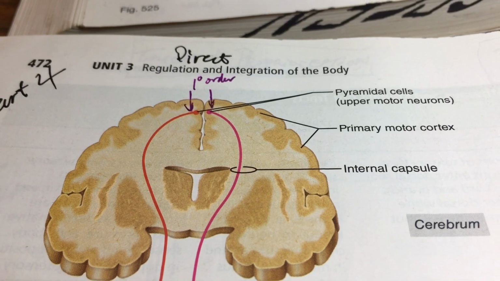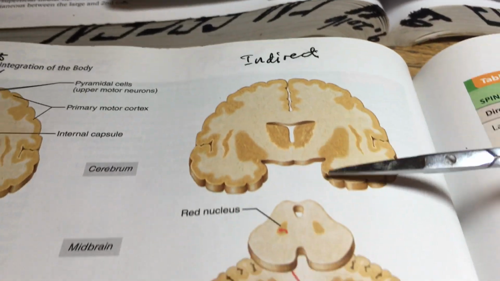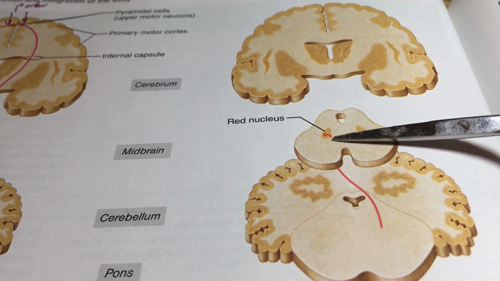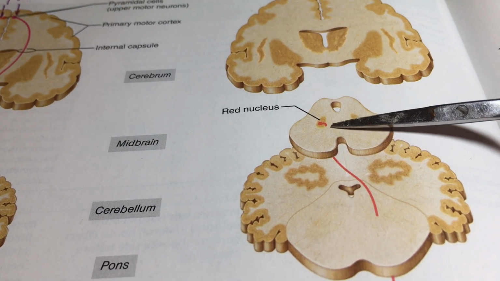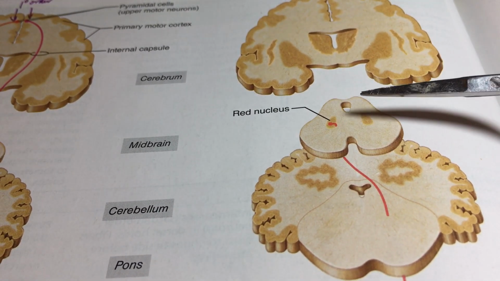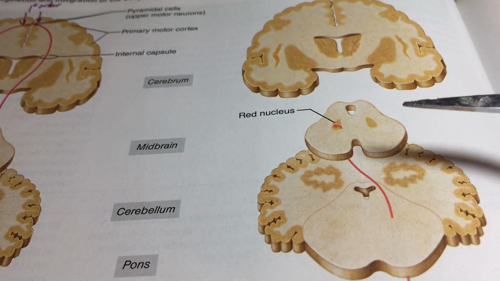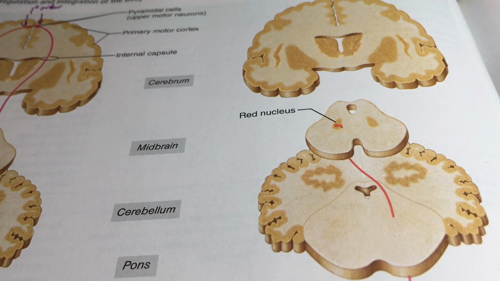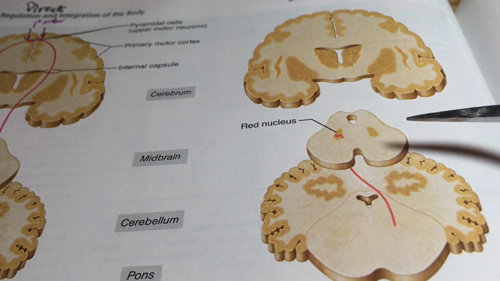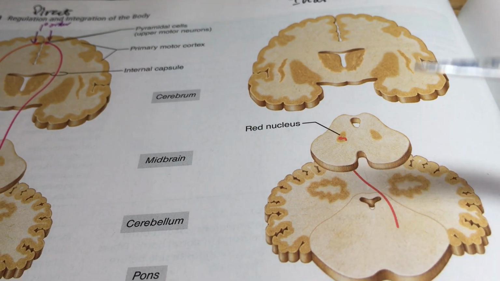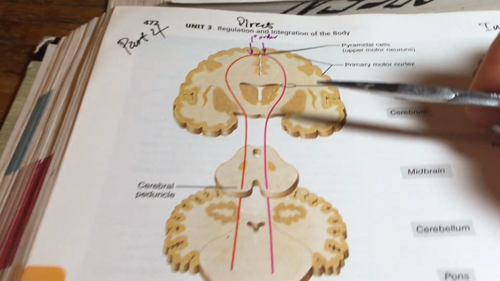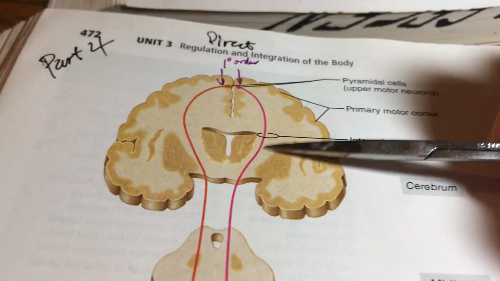The indirect pathway over here starts at the level of the red nucleus. Remember, we have dopamine, and it's regulating the activities of the basal nuclei. So how smooth have I done this? Have I used the right amount of pressure? Can I regulate pressure and smoothness and that sort of thing? So very complex, actually, as it turns out.